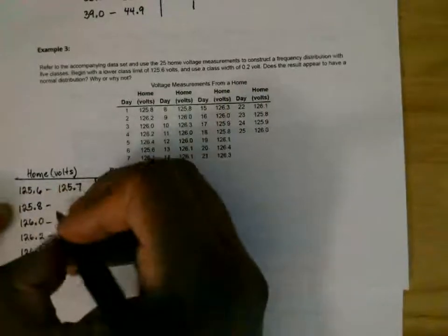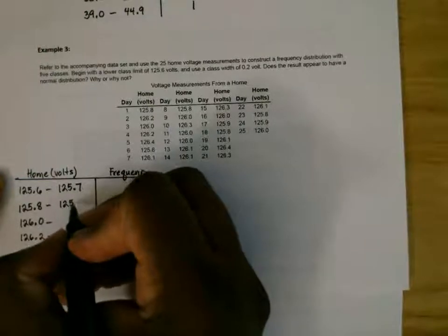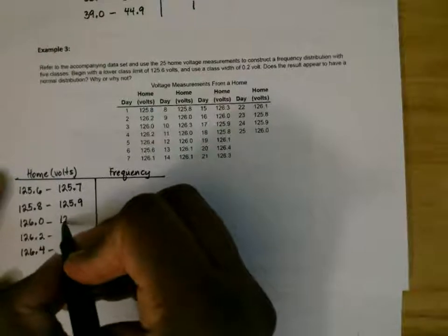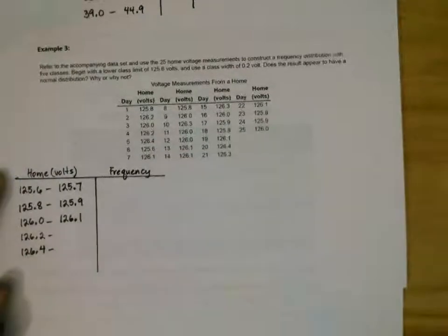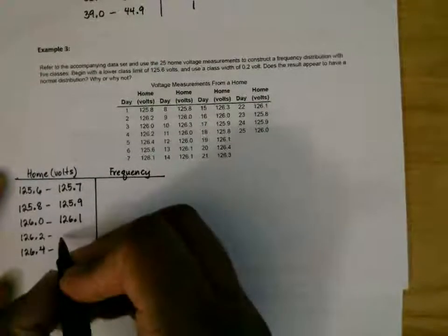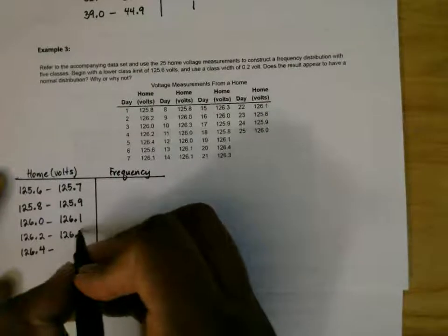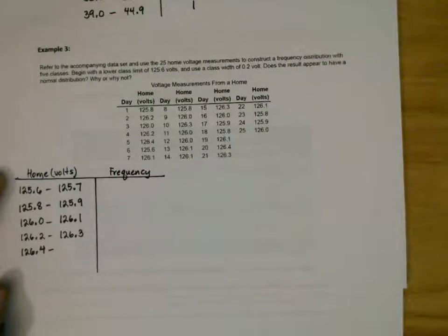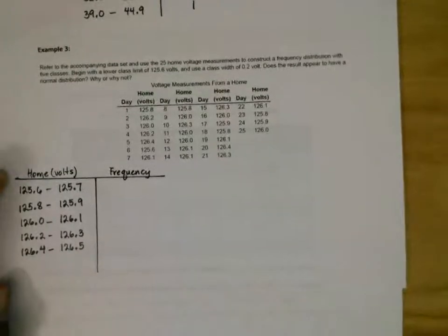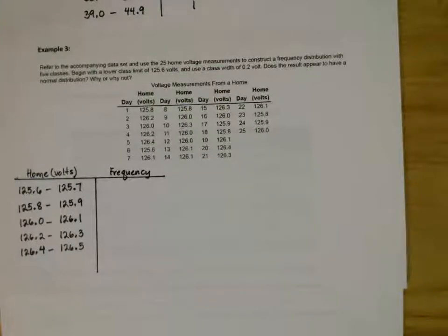So 125.7 plus 0.2 is 125.9. Add 0.2 to the 125.9, that will be 126.1. Add 0.2 to the 126.1, that'll be 126.3. And then finally, add 0.2 to the 126.3, you'll get 126.5. Okay. So those are upper and lower class limits for those 5 classes.